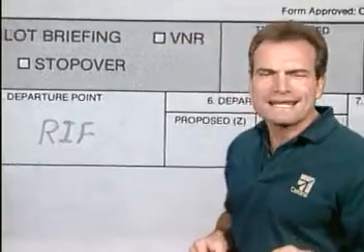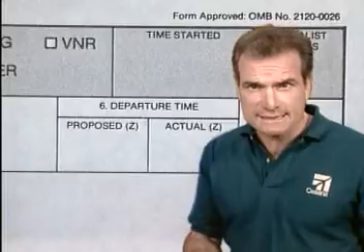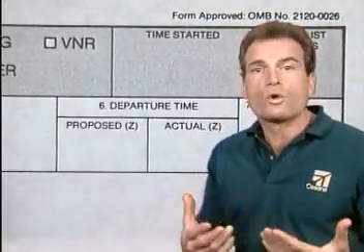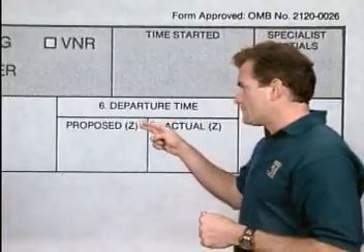Now, Block 6 is actually 2 blocks. The first one is for the time you expect to take off, so that's what you give when you're filing your flight plan. And of course, it's in Zulu time. You see the little Z right there. And the right side is filled in at the flight service station after you call and tell them your actual takeoff time.